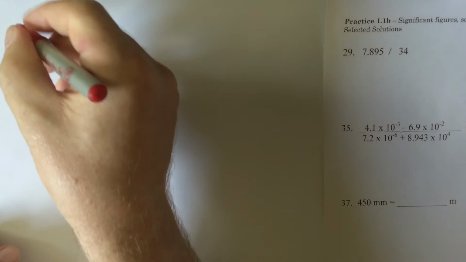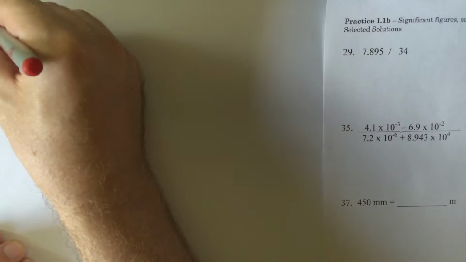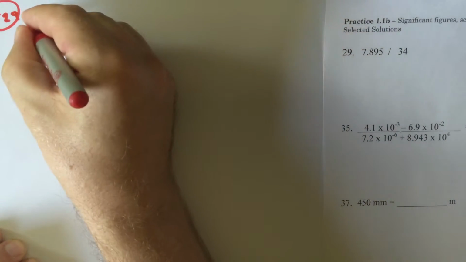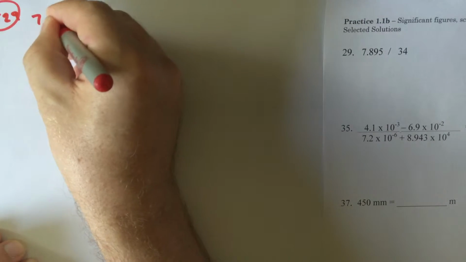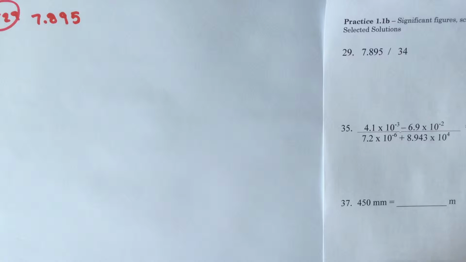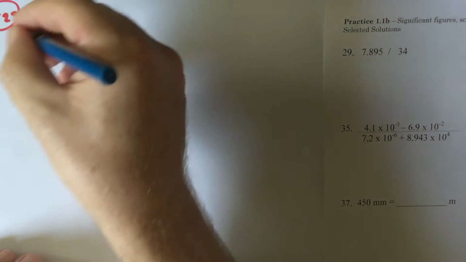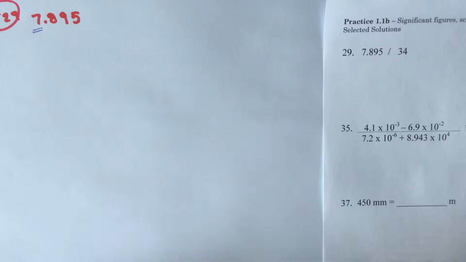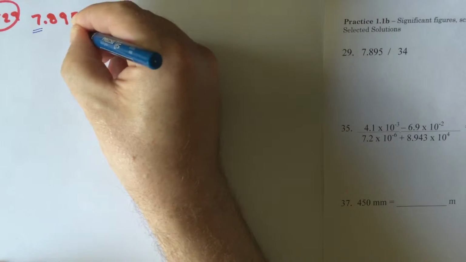Let's take a look. First, the number 7.895. So this is number 29. When we're looking at sig figs, the first rule is the farthest left non-zero digit is significant. So in this case, that's a 7. The furthest right non-zero digit is significant. In this case, that's a 5.